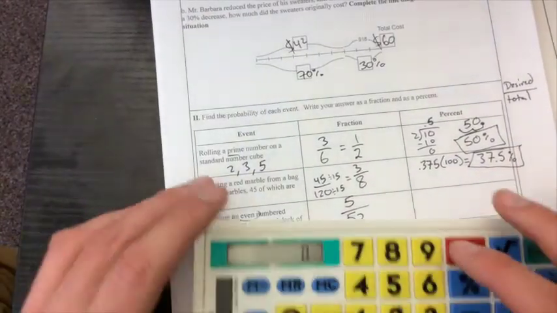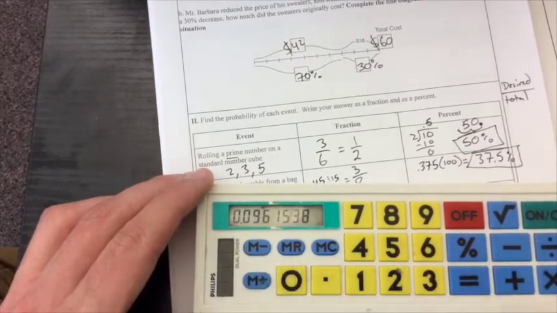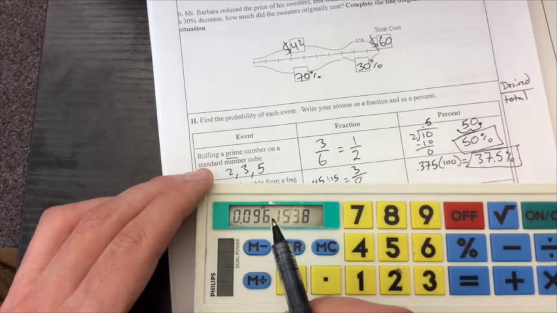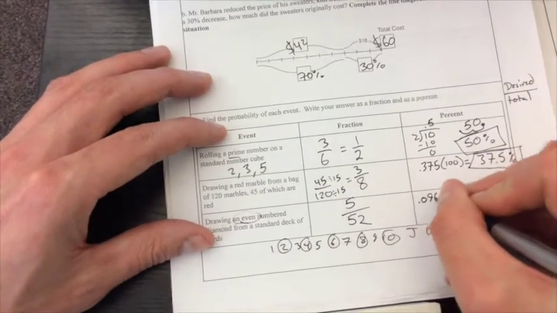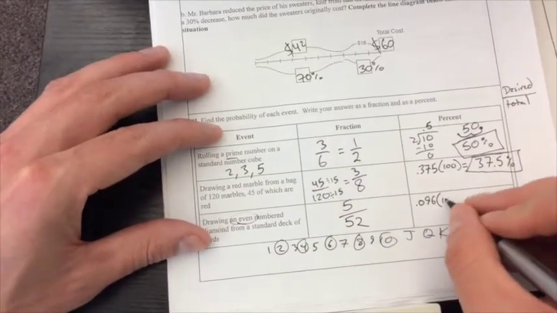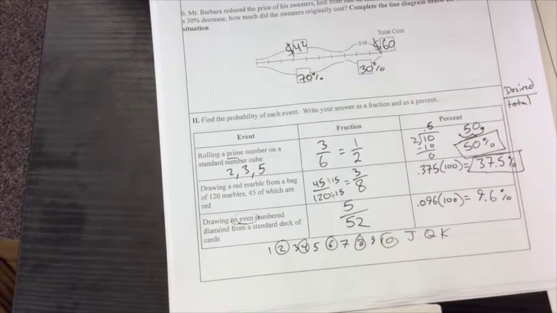And again, I'll go ahead and do the division on my calculator here. 5 divided by 52. It's a big ugly decimal, so I'm just going to round it off right here. And so it's going to be 0.096. Multiply that by 100. And that's 9.6%. And that is standard 2.